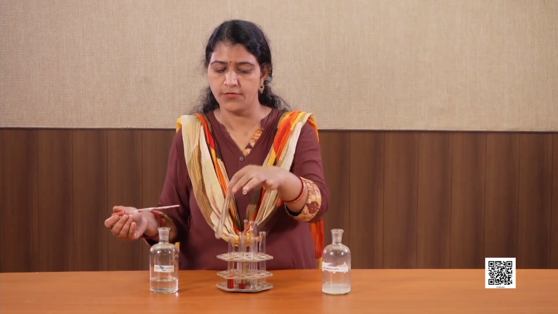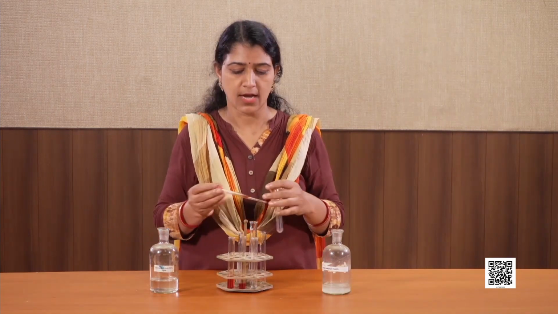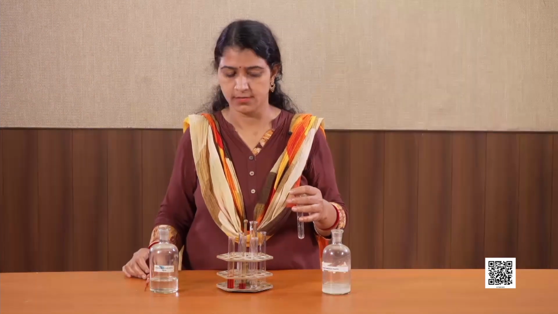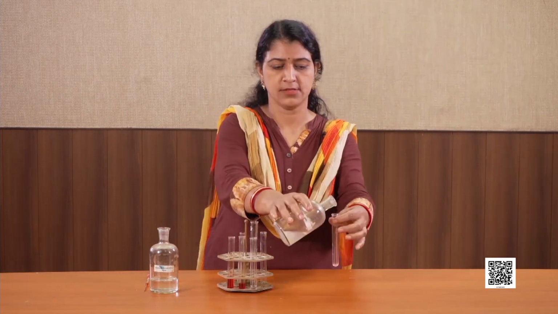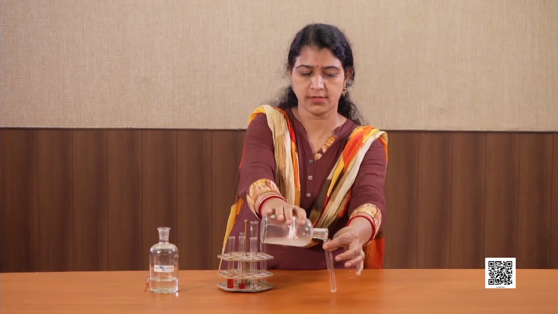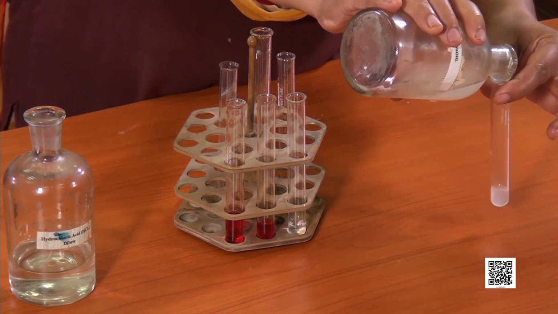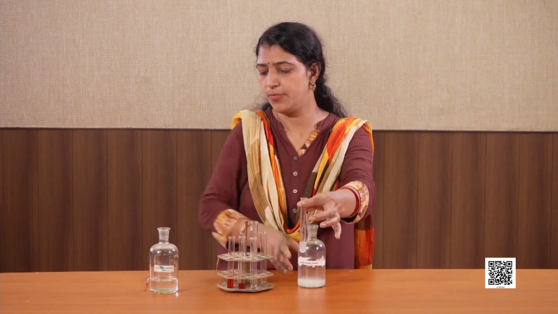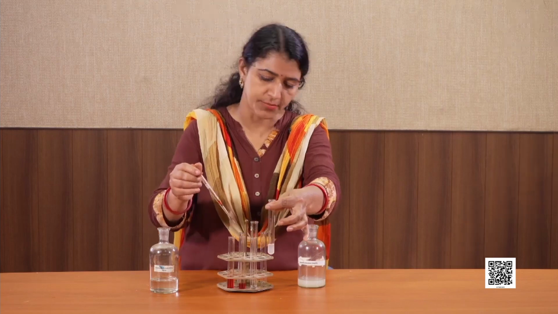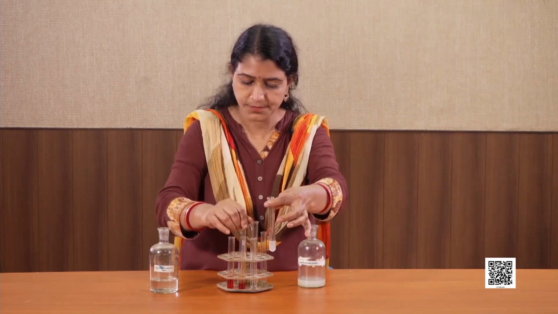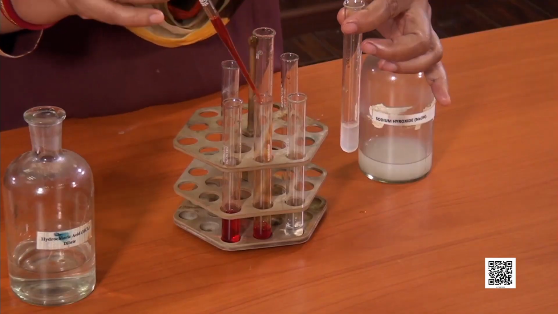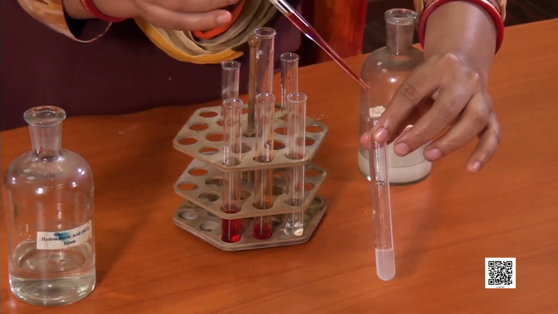Similarly, we can look at it for the base. I have another compound, that is sodium hydroxide here. This is NaOH, that is a base. Now let us see what happens when we are putting methyl orange into this. Okay. Let us see.